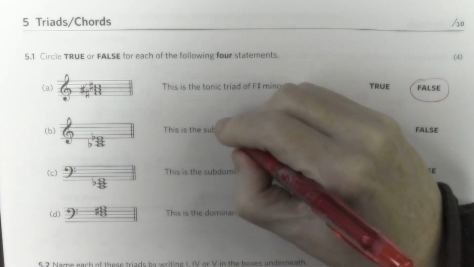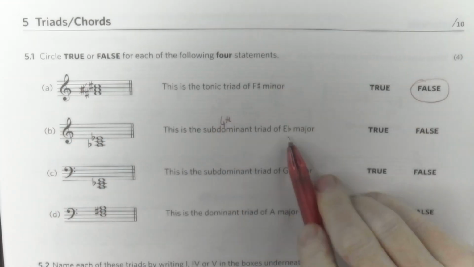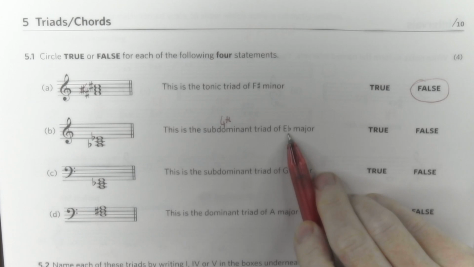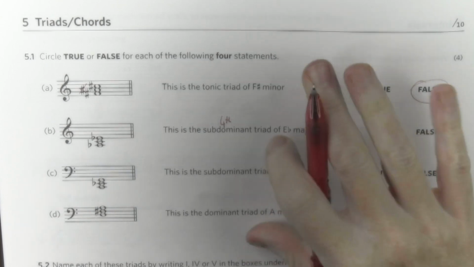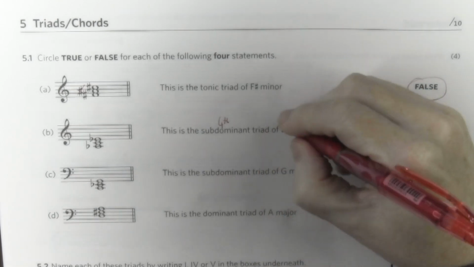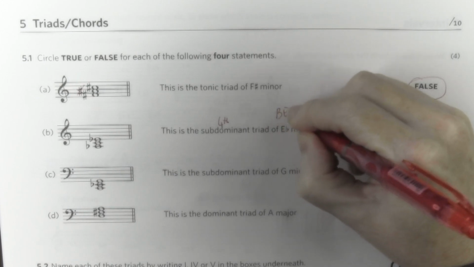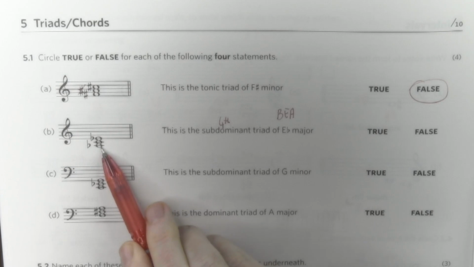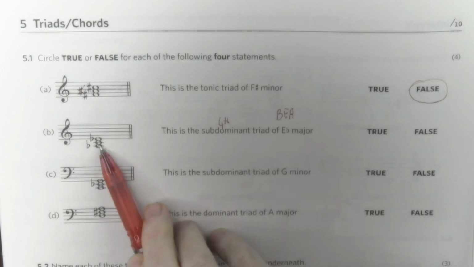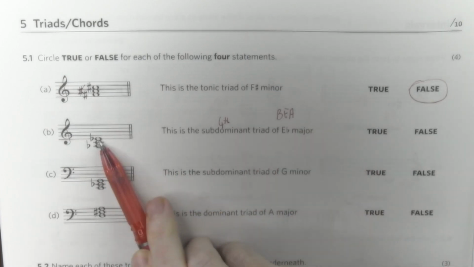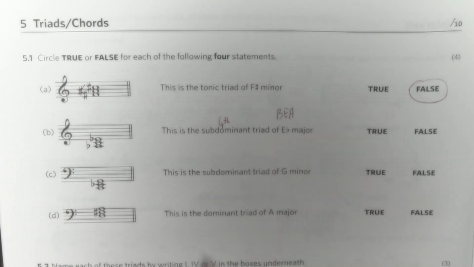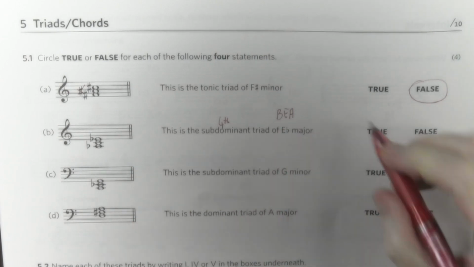The subdominant, so the fourth degree of E flat major, is A flat: Mi, Fa, Sol, La, A flat. E flat major has 3 flats, B flat, E flat and A flat. We have an A here, flat. We have a C, not flat, and we have E flat, yes. So this is the subdominant, yes, it is true.